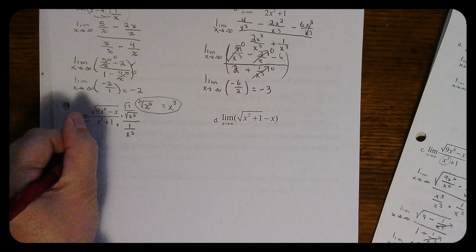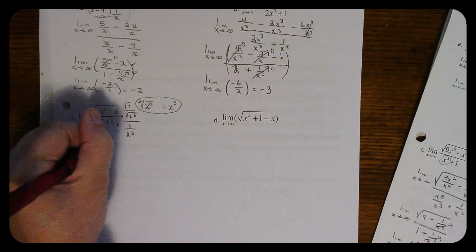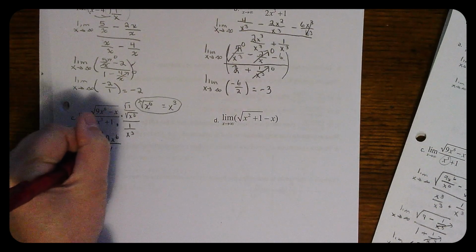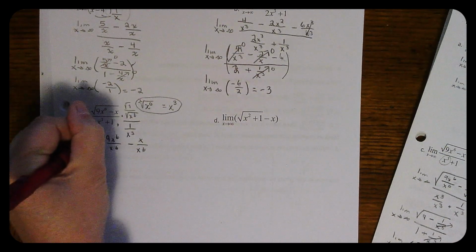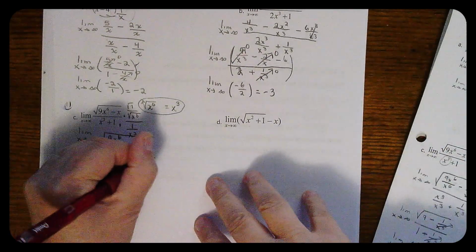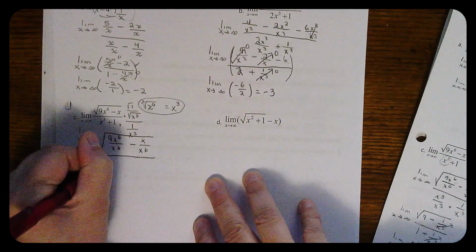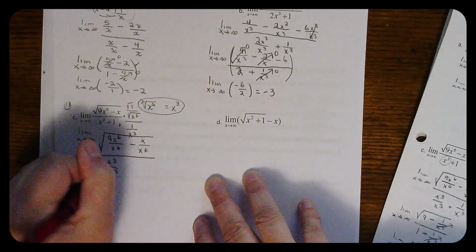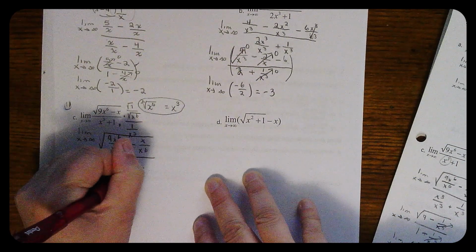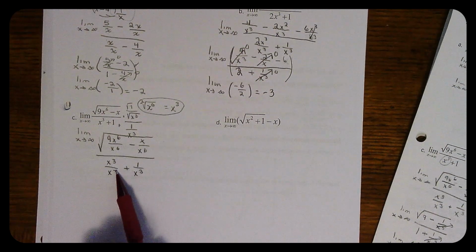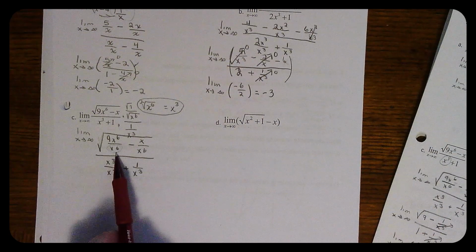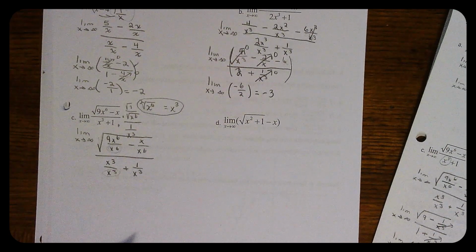Okay, so if I just distribute that, that's going to give me 9x to the 6th over x to the 6th minus x over x to the 6th, because it's under the radical, over x cubed over x cubed plus 1 over x cubed. So it looks like I'm doing something different in the top than I am in the bottom, but I'm really not, because the square root of x to the 6th is x cubed. So that's how you handle the radical.